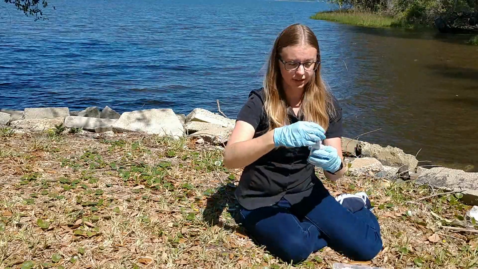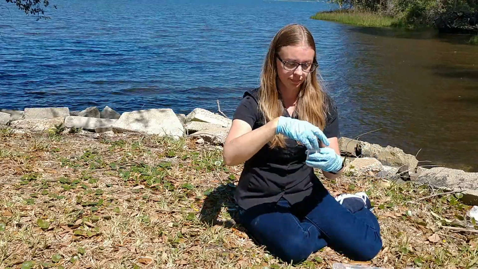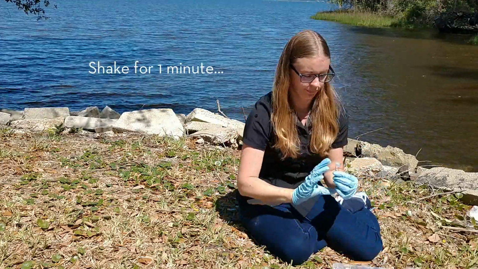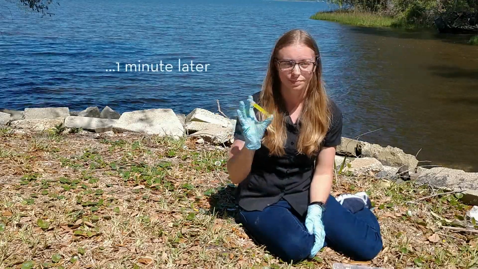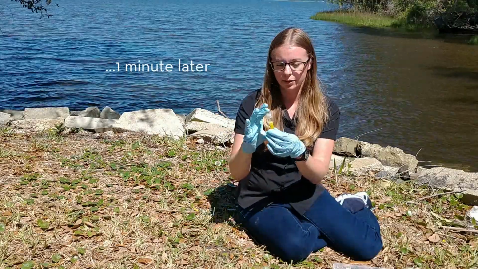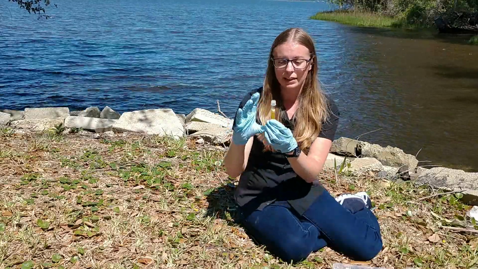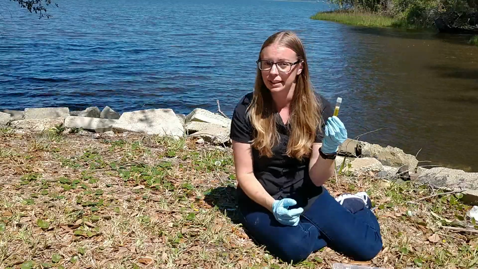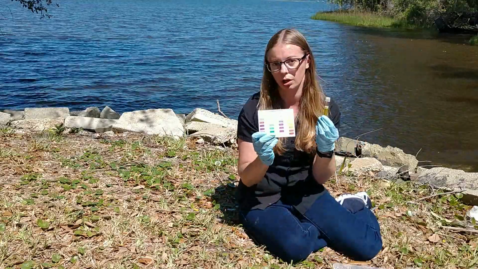And then I'm going to shake this vigorously for 1 minute. All right, so we've shaken our sample vigorously for 1 minute, and so now we're going to let the color form. This takes about 5 minutes, and then we're going to compare the color to our color chart.